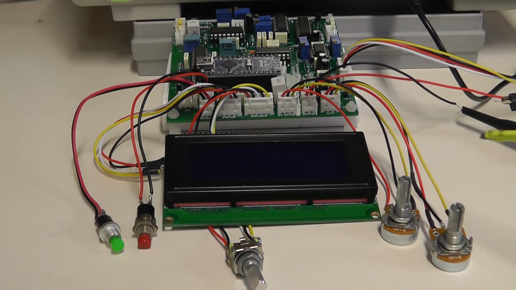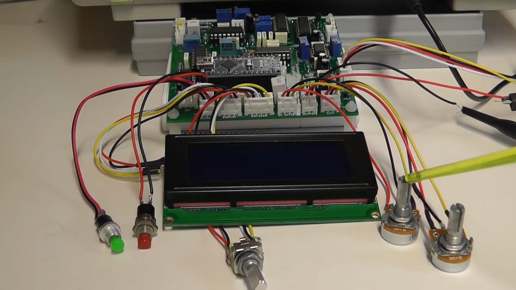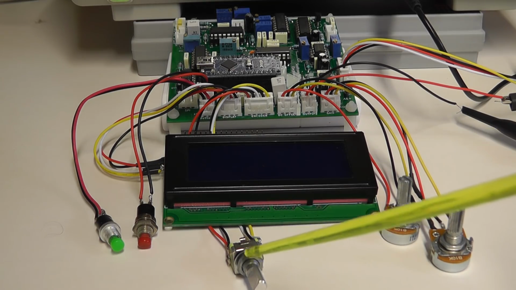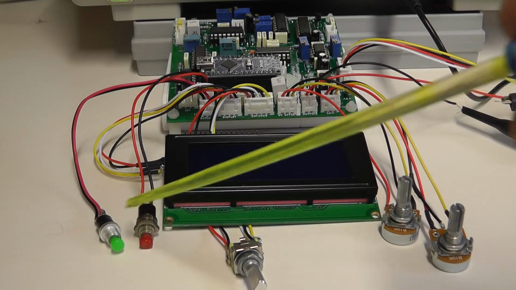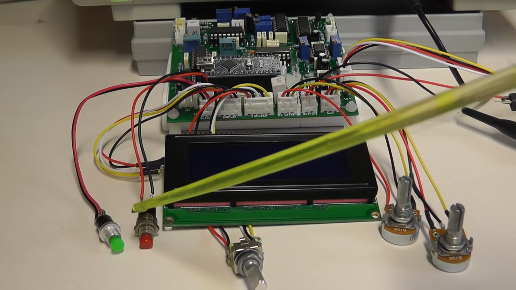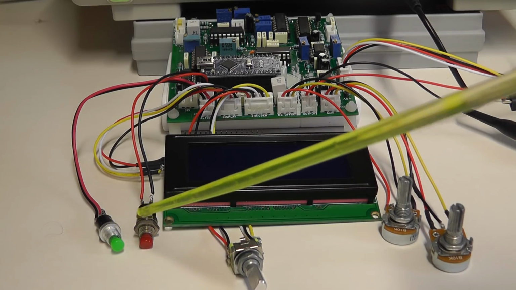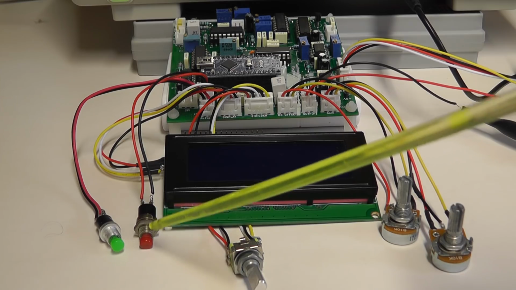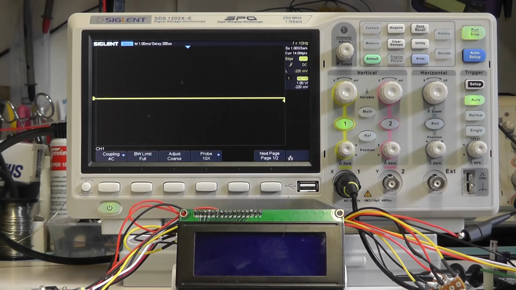Here we now have some of the other controls plugged in onto the main PCB. So I've got the gain control, the DC offset, there's the rotary encoder again, and I now have the two push buttons, one for waveform selection and one for frequency range selection. We'll now just do a quick test of the initial operation of the unit.